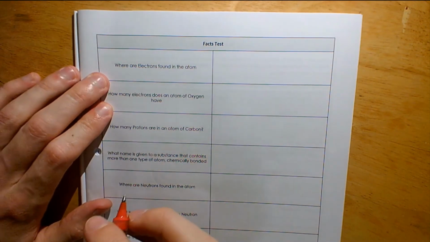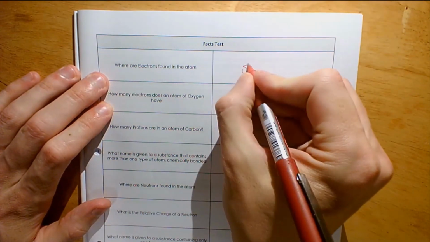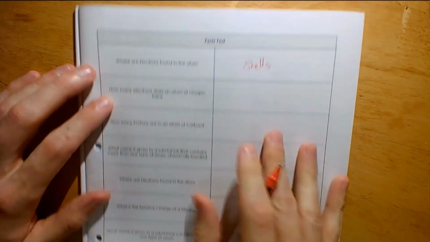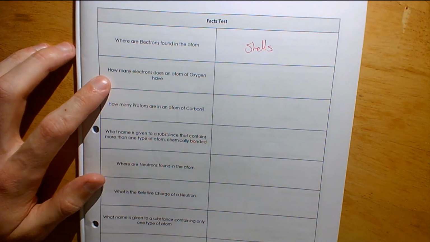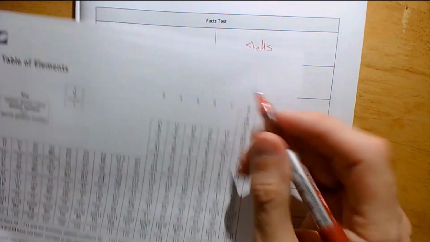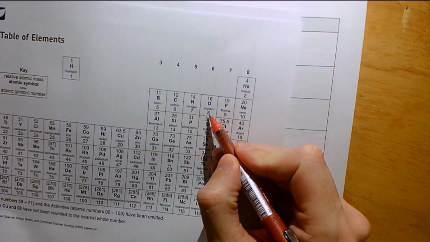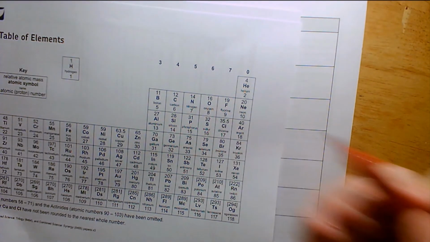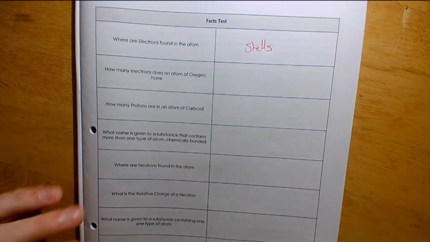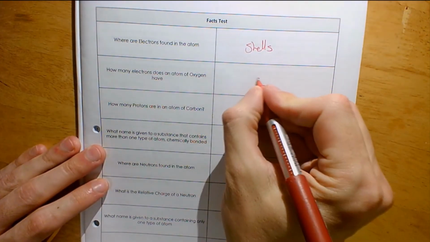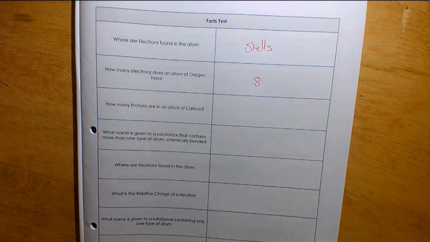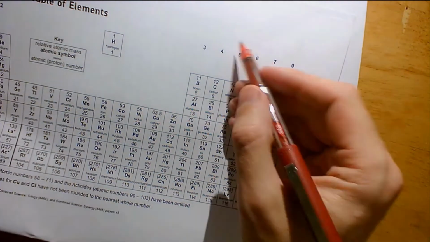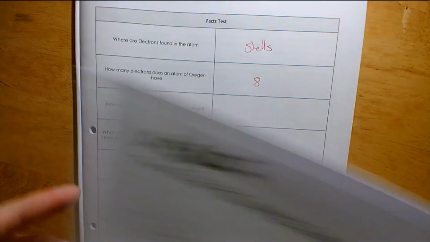First one, where are electrons found in the atom? They are found in shells. How many electrons does an atom of oxygen have? Well, we're going to need a periodic table for that, which you have in your planner. We need to look at the atomic number, which is 8, which tells us it has 8 protons, which tells us it therefore has 8 electrons. How many protons are in an atom of carbon? Again, we need the periodic table. Atomic number is 6, so it has 6 protons.